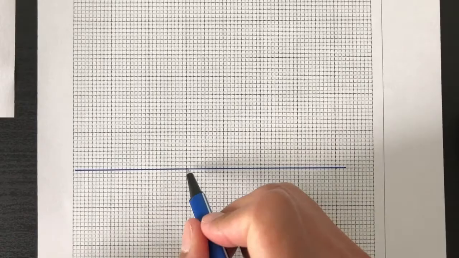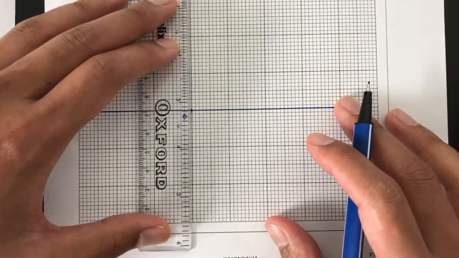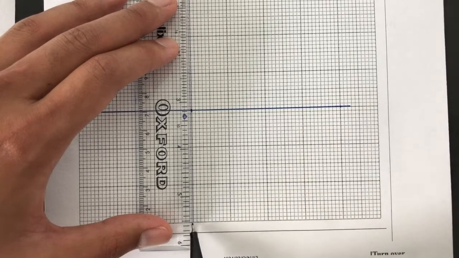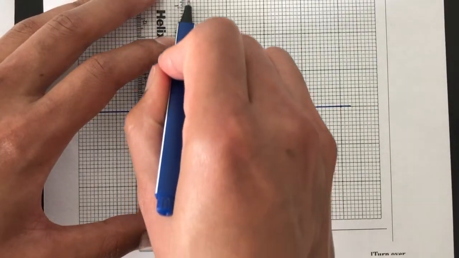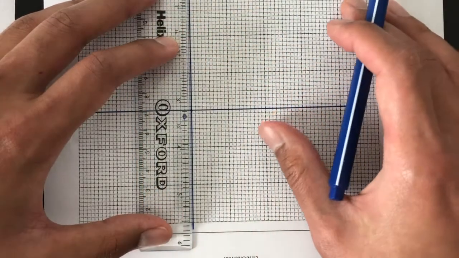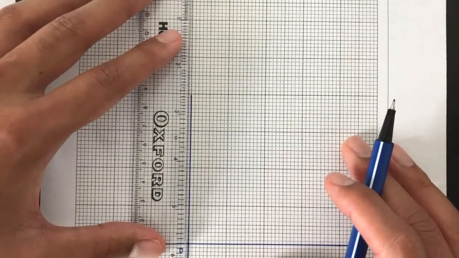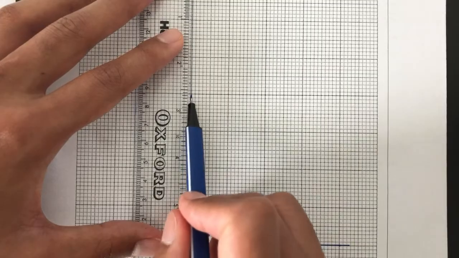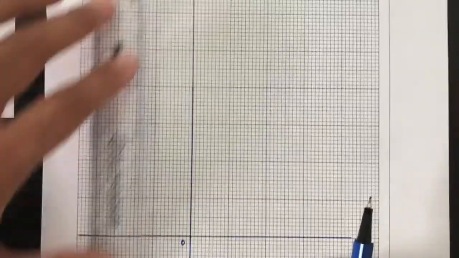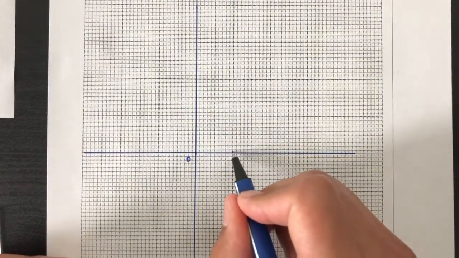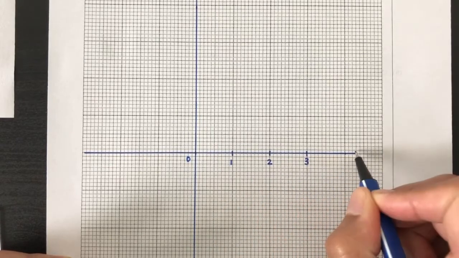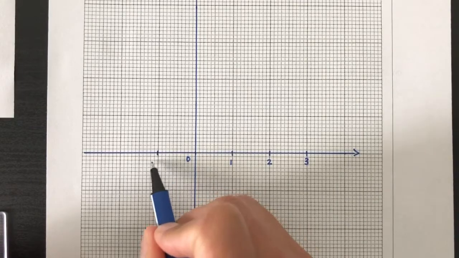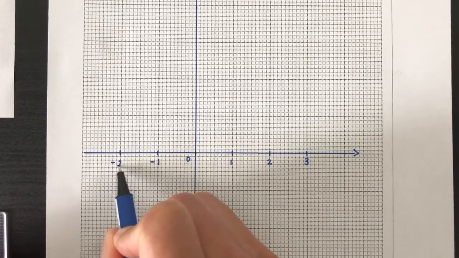Okay, this will be my point 0. And for the base, we have to draw from -3 till the value of 5. So -3 to 5. Okay, one by one. This is 1, 2, and 3. Here we have -1, -2.